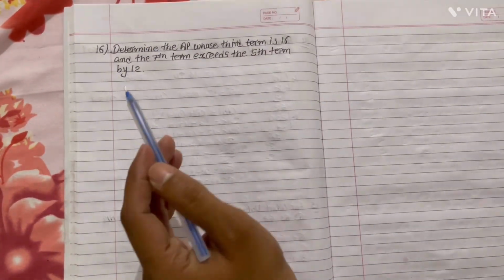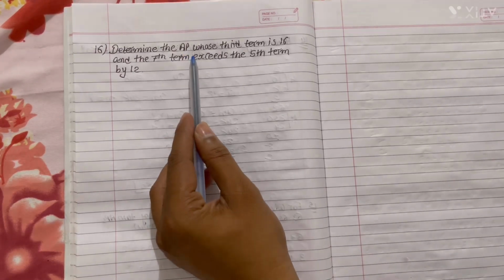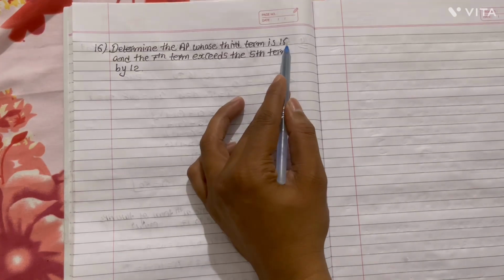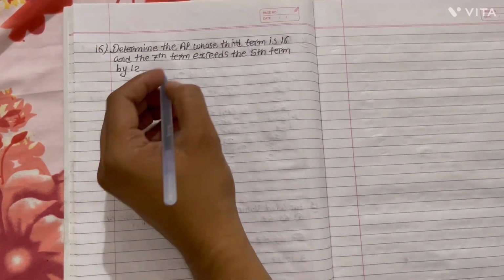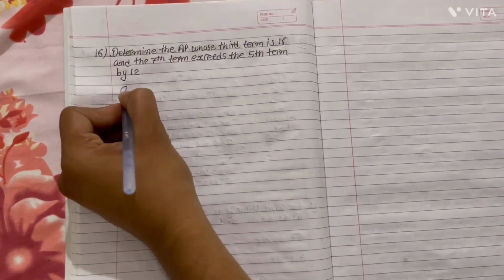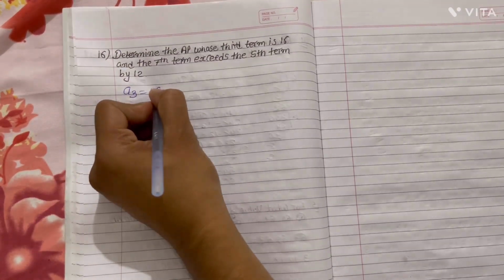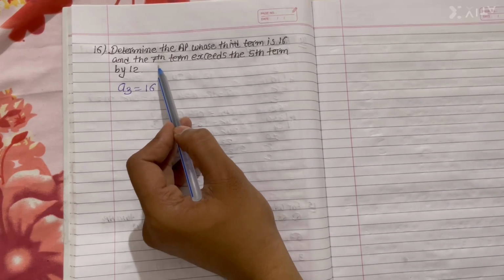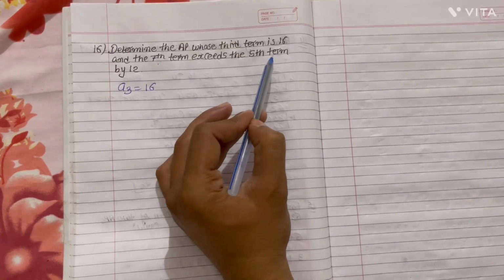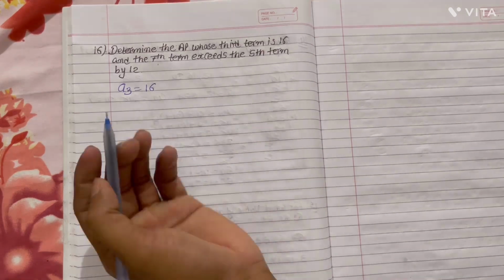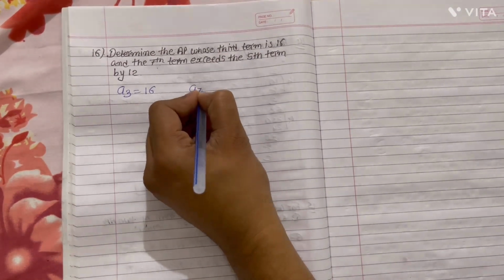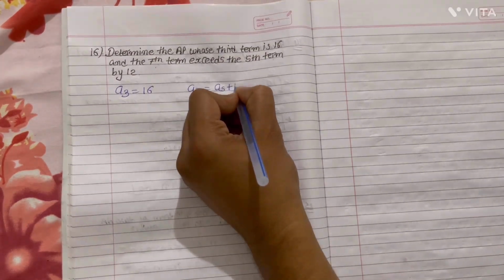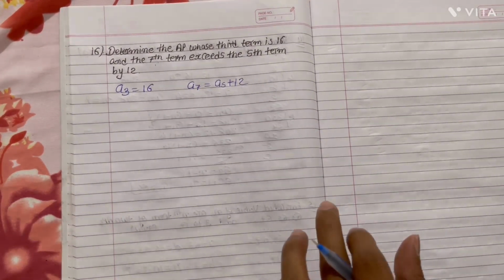Question number 16. Determine the AP whose third term is 16. It means we are given the third term is 16, so we can write that A3 is equal to 16. The second hint is that the seventh term exceeds the fifth term by 12. It means the seventh term is A5 plus 12.